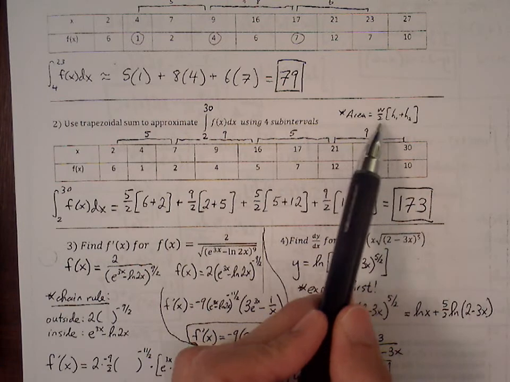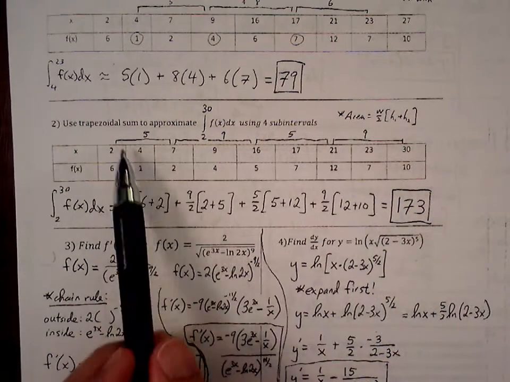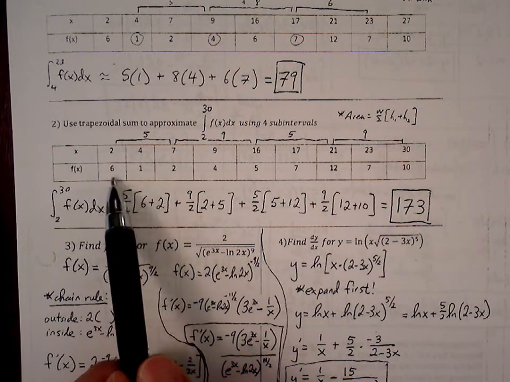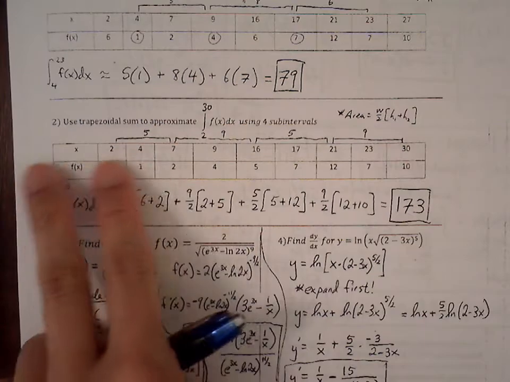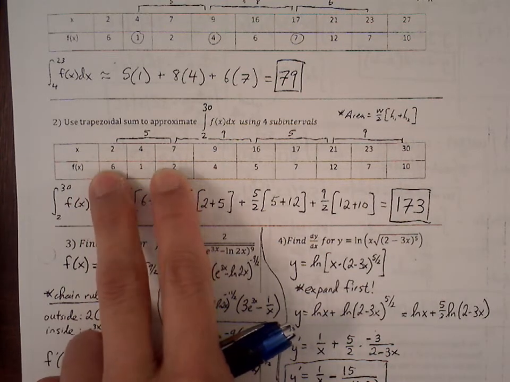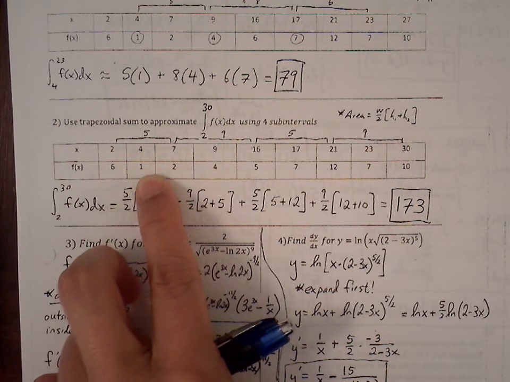So the first trapezoid is width over 2, so 5 over 2 times height 1 plus height 2. Now we're only adding the heights at the endpoints of each subinterval. So we're going to only add the 6 plus 2. We're not going to use the middle. That's not part of the formula.